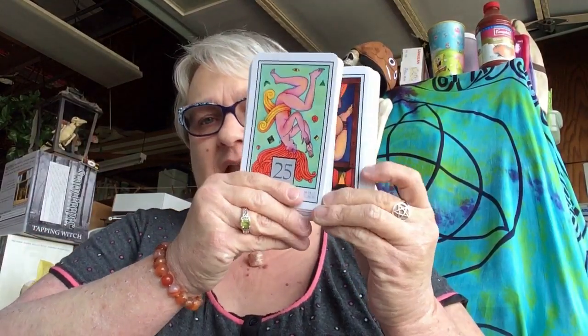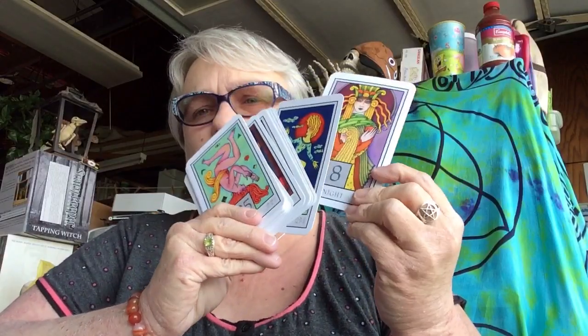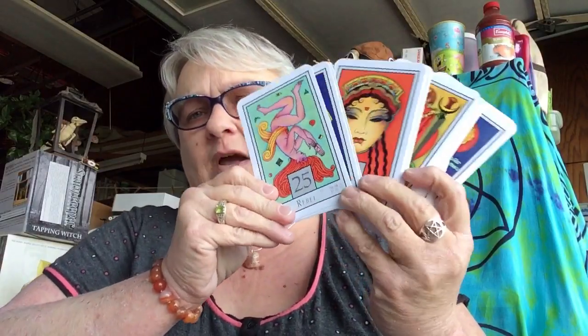After you've done that, you take your mansion cards, and I think there's 27 or 28 of them. You shuffle your mansion cards, and again you pull 3 cards that you lay down in a row from left to right.